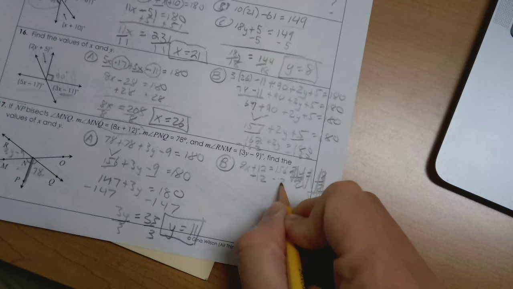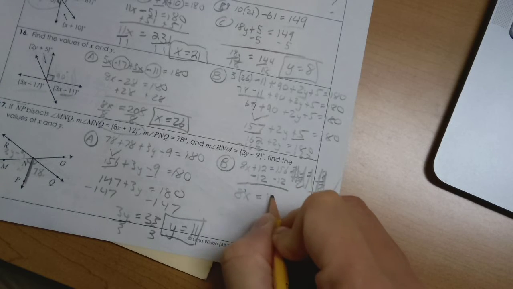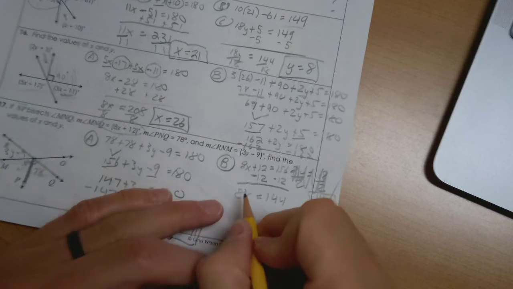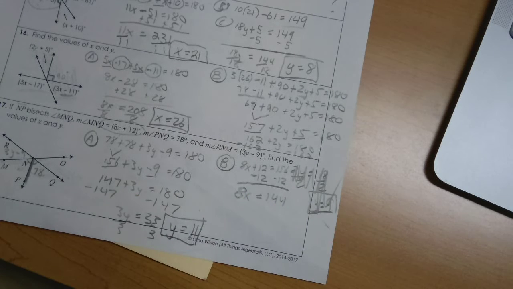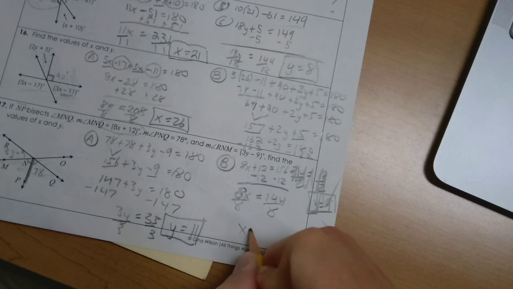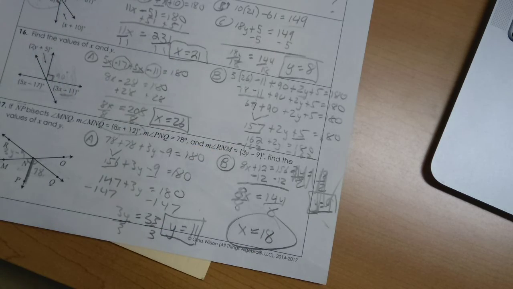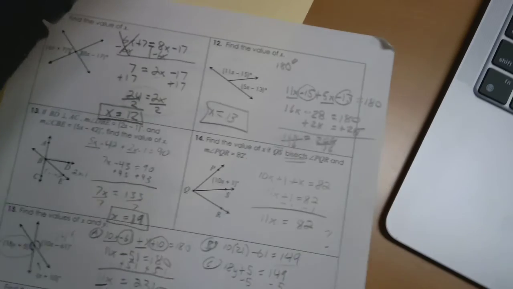Minus 12, 8x equals 144. You all should know this. Like I said, if you don't know how to get x by itself from this point, you need to come see me, and we need to talk about our future in math. Divide by 8. X equals 18. There you go. That's the assignment.